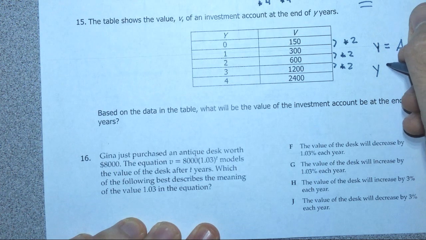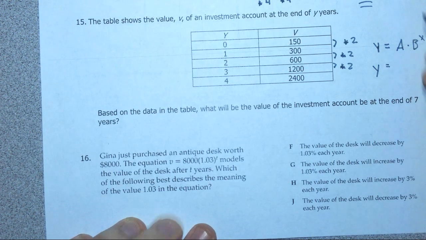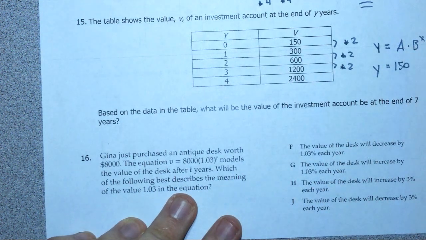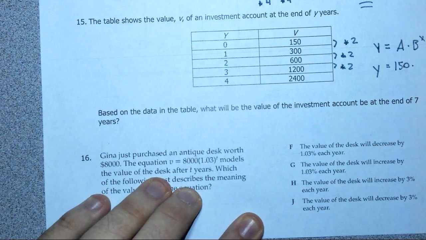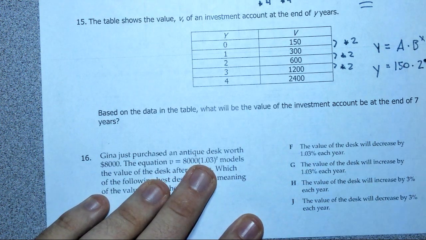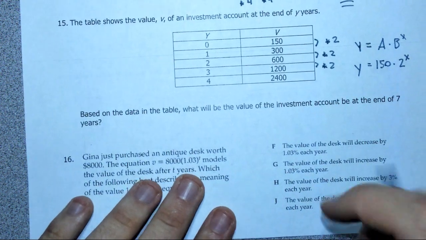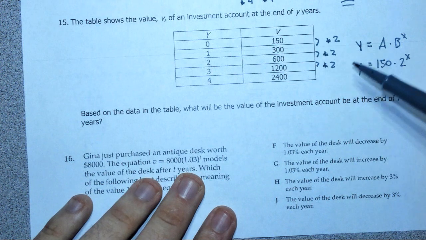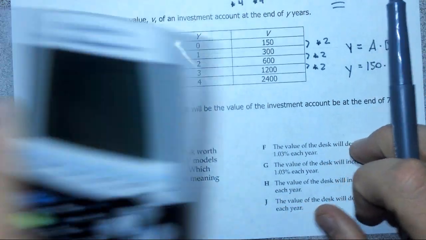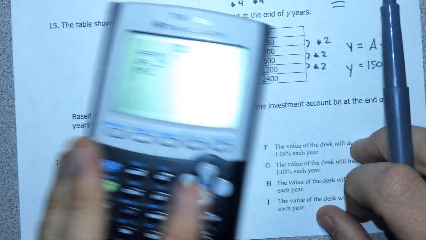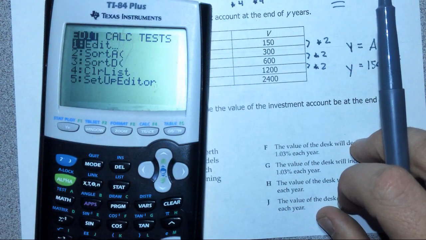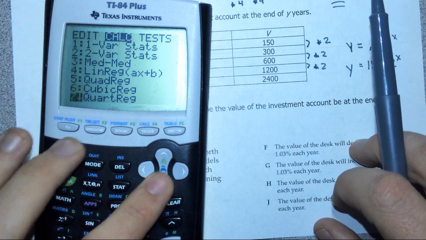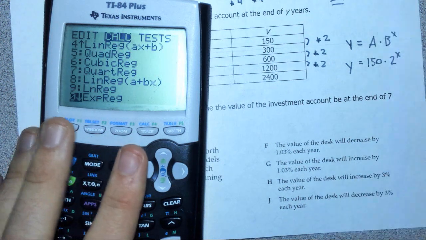So, I have y is equal to my initial amount, 150, because that's what I start off at, times b, which is 2, raised to the x power. So that's my equation, because I started with 150 and my rate is 2. Again, if you wanted to go to stat, edit, you would get the same thing. You could plug in all of these values, then go to stat, calc, and go down to exponential regression and get your equation.